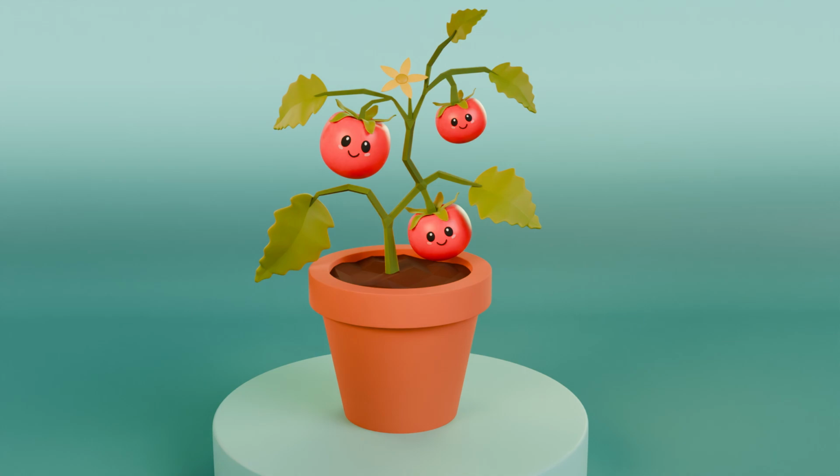In this tutorial series, we are building this super cute tomato plant together. And in this episode, we are going to set up the lights and render out our final image.